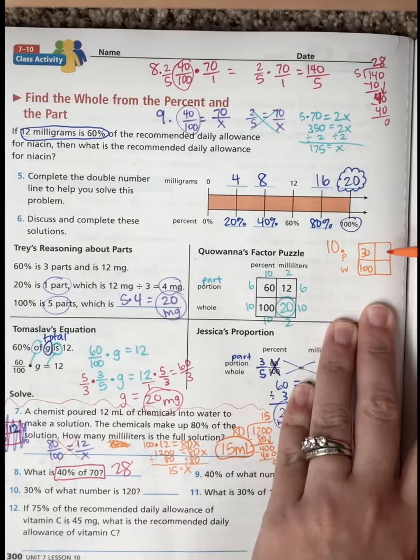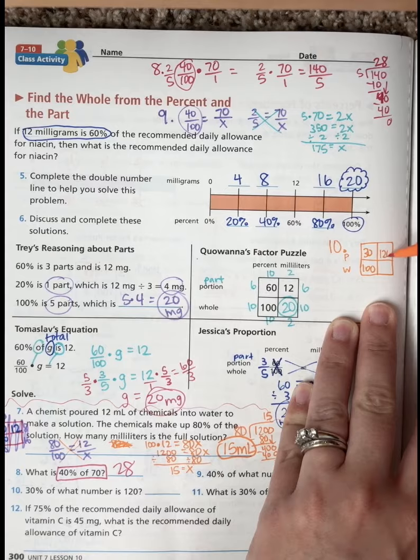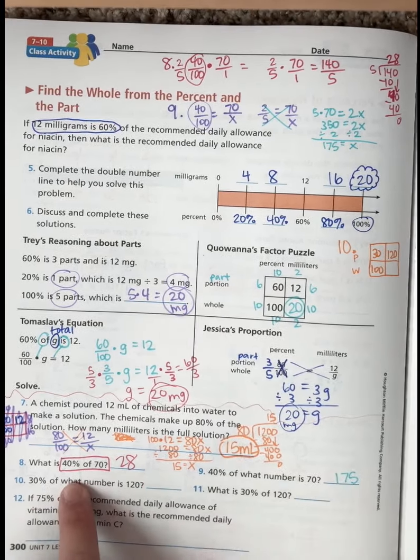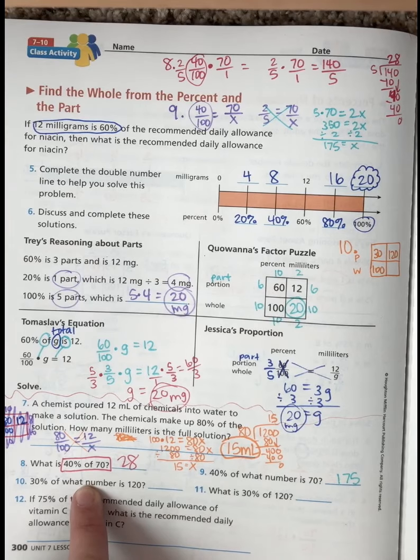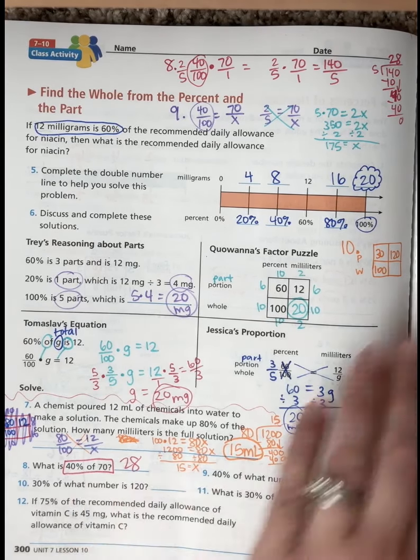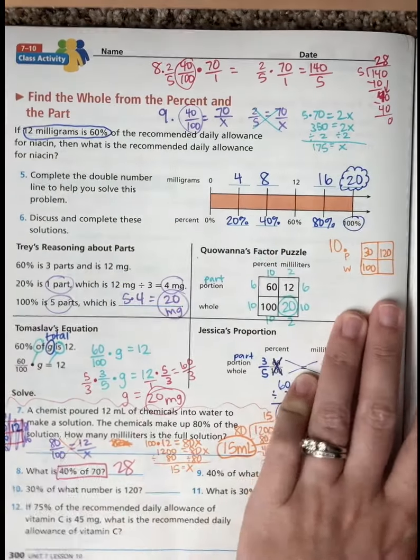So is 120 a part or is 120 a whole? 120 is a part, and the reason I know that is because it says 30% of what? When it says of what, the of what is the total. We don't know the total, so I'm going to leave my whole, my total, empty. All right, now I can solve it like a regular factor puzzle.